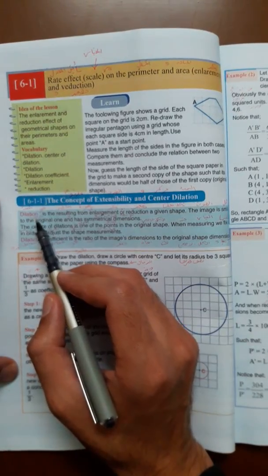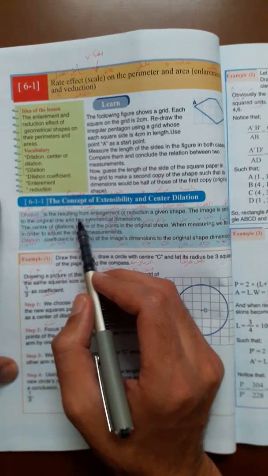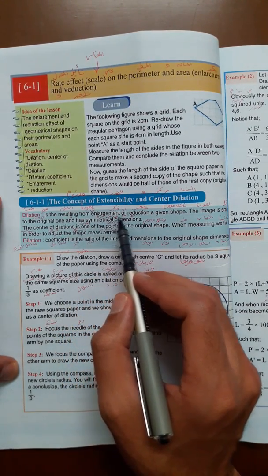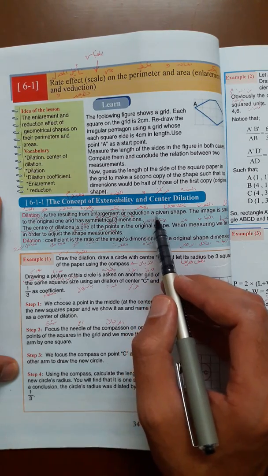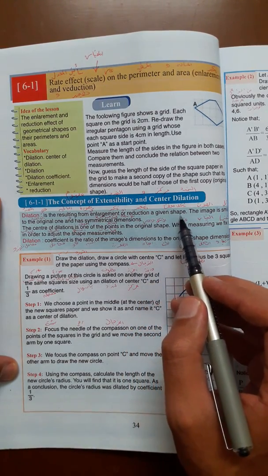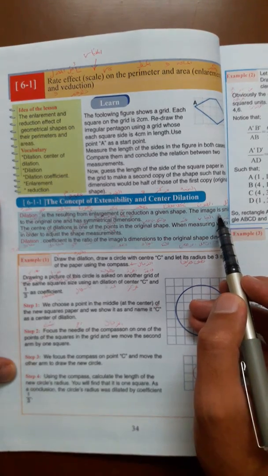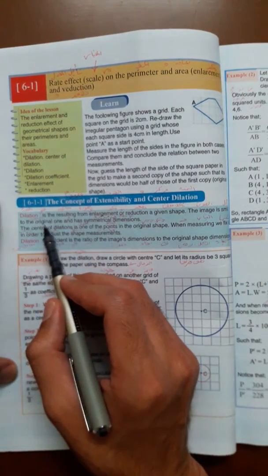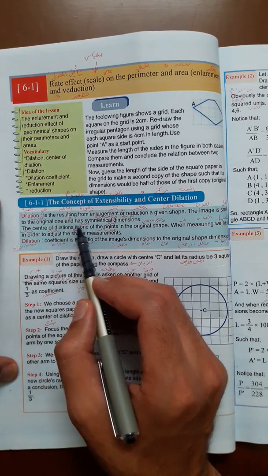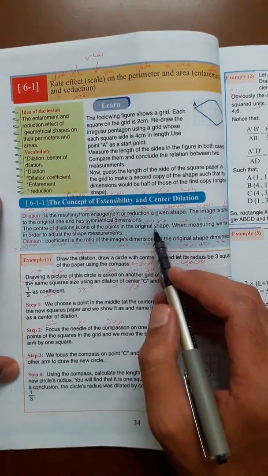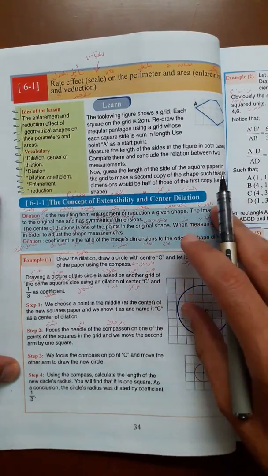Dilation means expansion. What do we mean by it? Its definition is: the result of enlargement or reduction of a given shape. The image that results is similar to the original shape and has symmetrical dimensions.